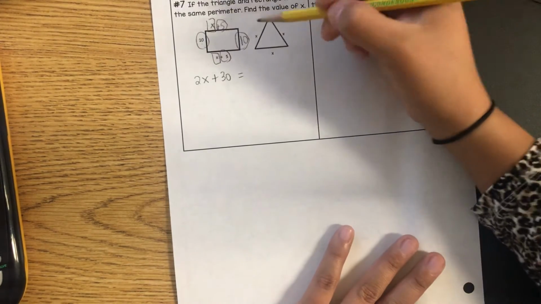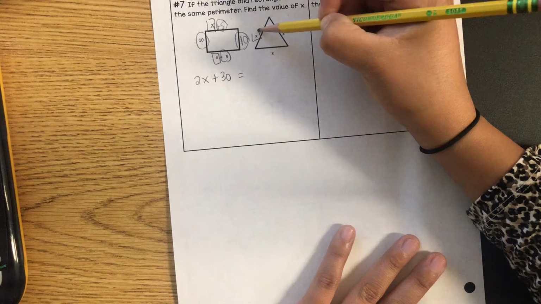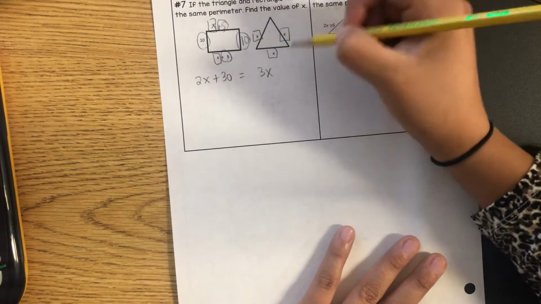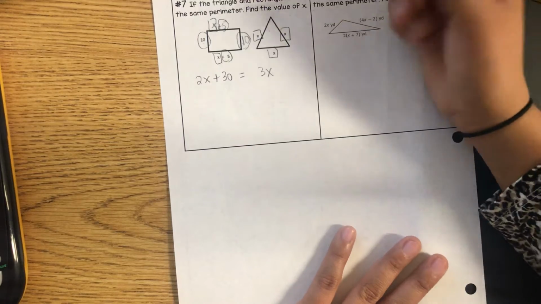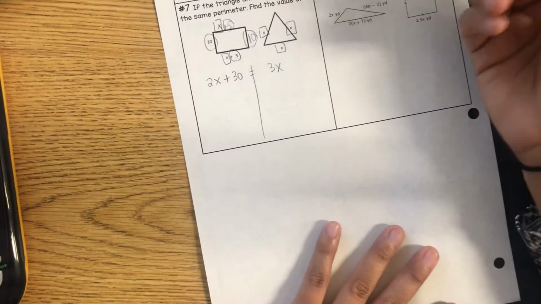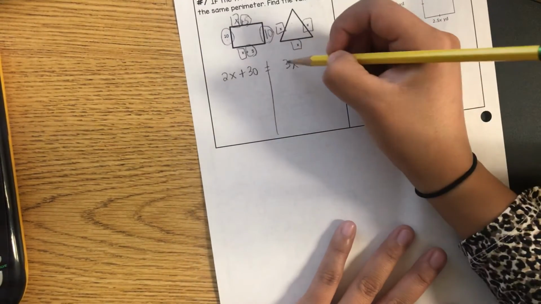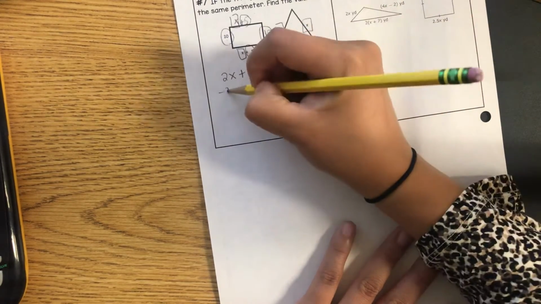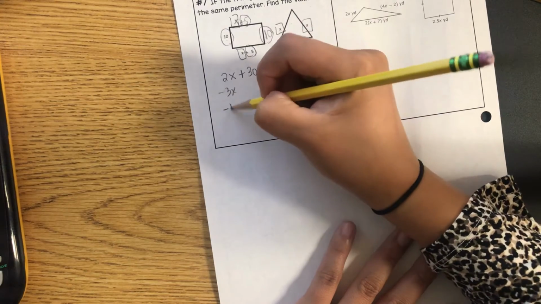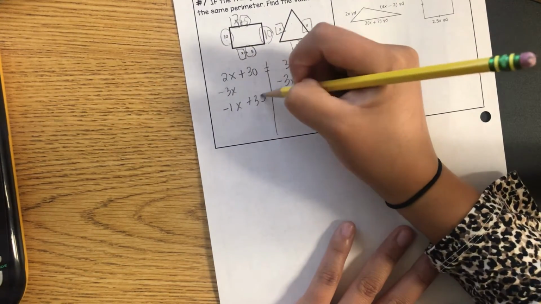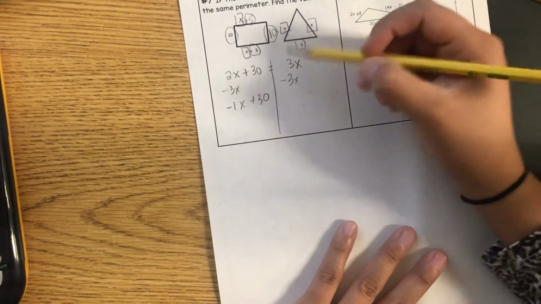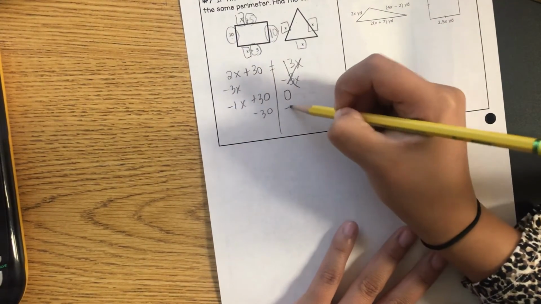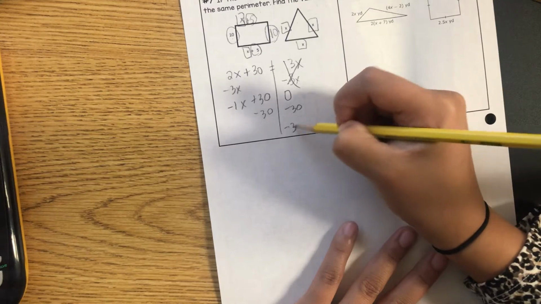On the right side, on the triangle side, my x's, if I put them together, there are 3 of them. And there are no singles or constants, so it's just 3x. So if I solve, they want me to figure out what x represents. I want to move this 3x over to the left, so I'm going to subtract 3x. 2x minus 3x is negative 1x. Bring down the plus 30. On the right side, I don't have a single digit, so we have the 0 left. Then I want to subtract 30. So 0 minus 30 is negative 30.